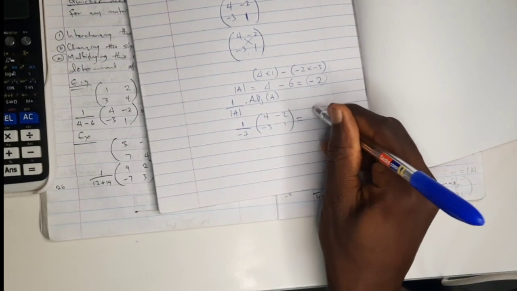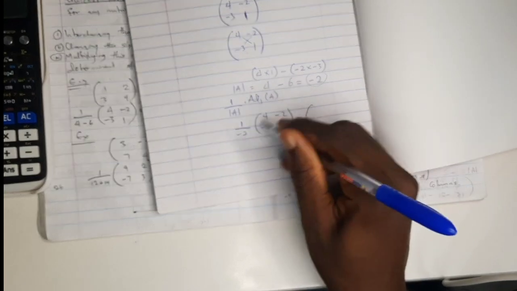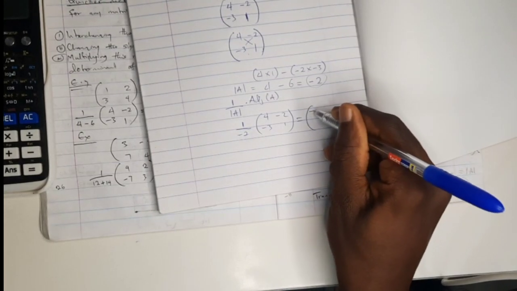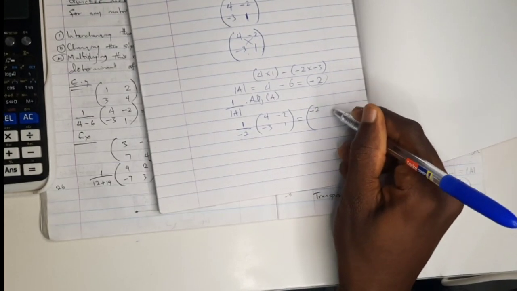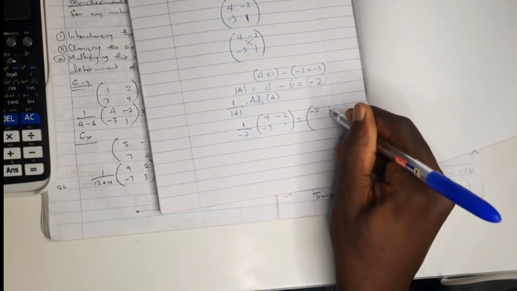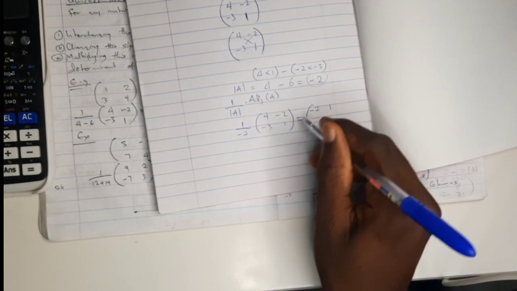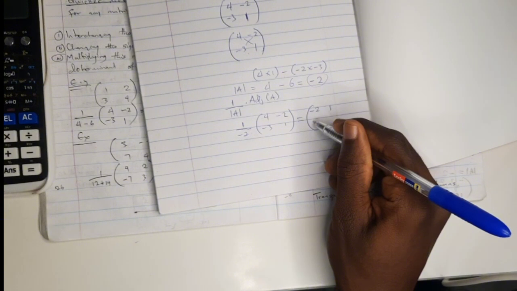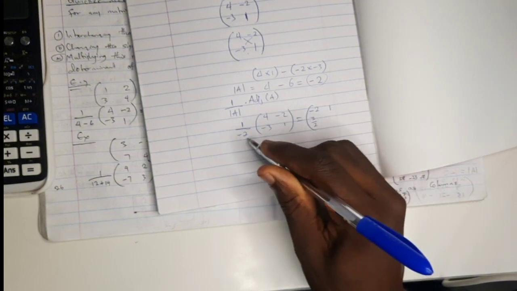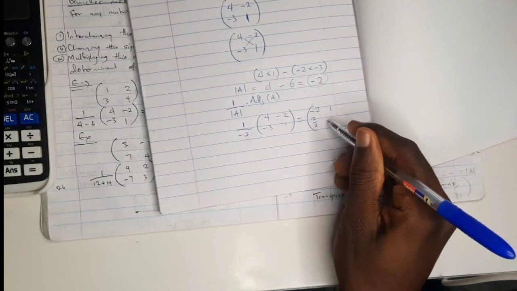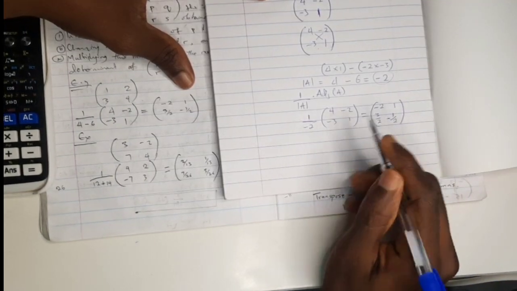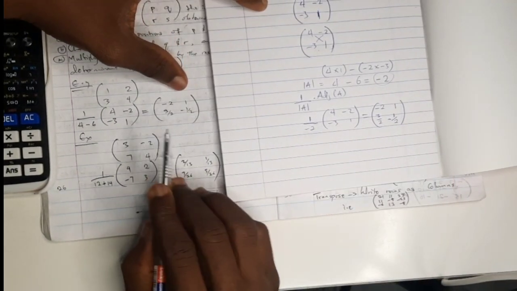So this times this is negative 2, this times this is 1, this times this is 3 over 2, then this times this is negative, because we have this plus and this negative. Yeah, so it matches the answer we have here.